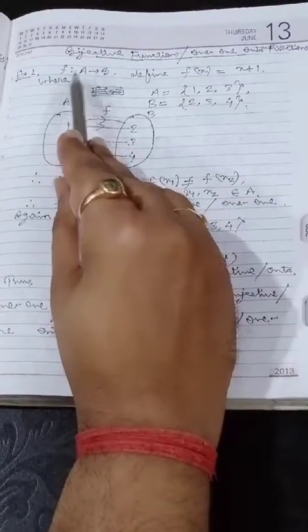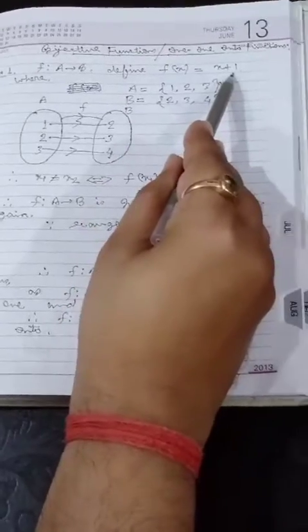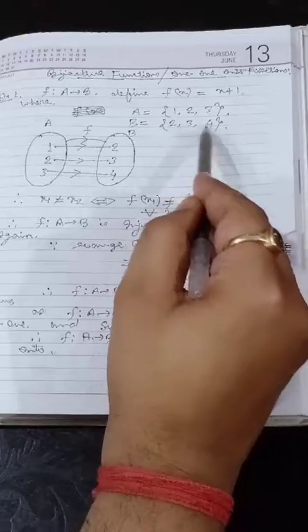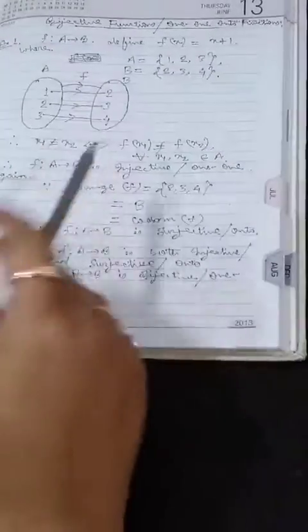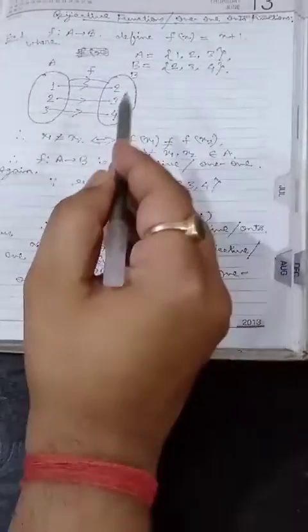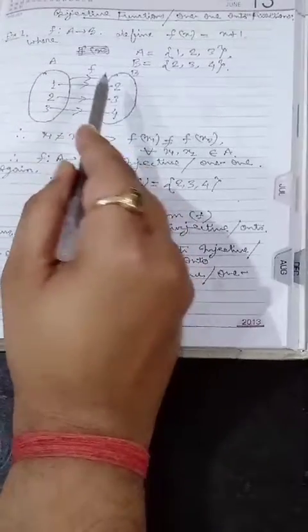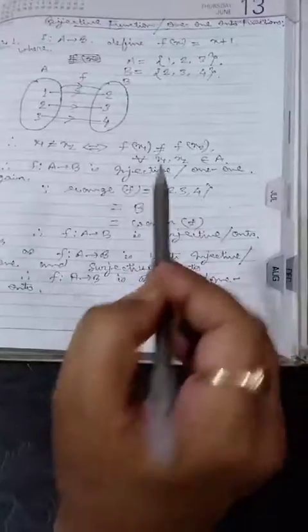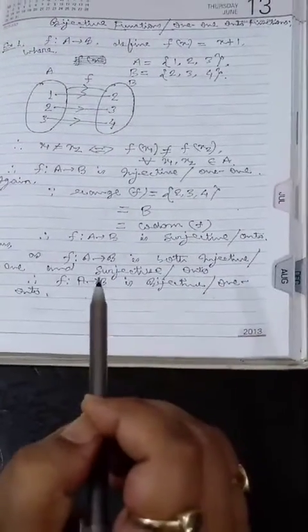Suppose we have a function f from A to B defined by f(x) is equal to x plus 1, where A is the set containing elements 1, 2, 3 and B is the set containing 2, 3 and 4. You have already observed that this function is both injective and surjective, so obviously this function will be a bijective function.